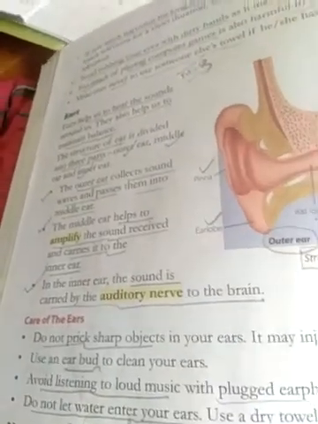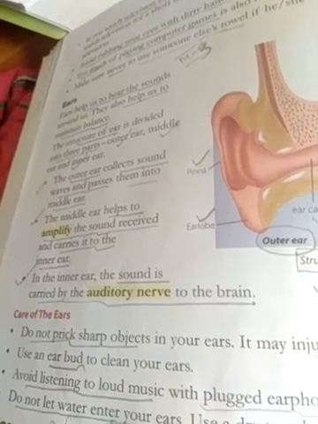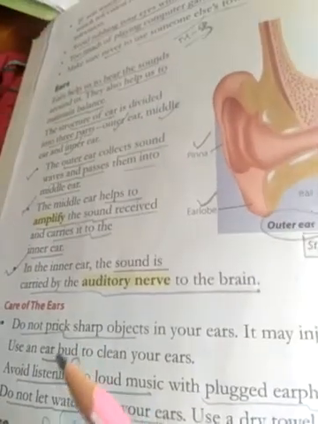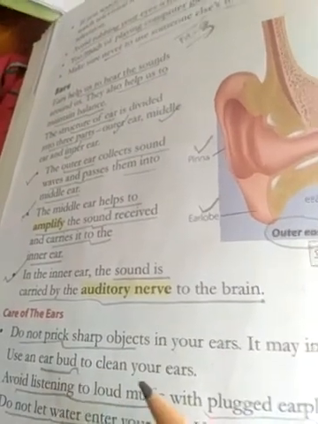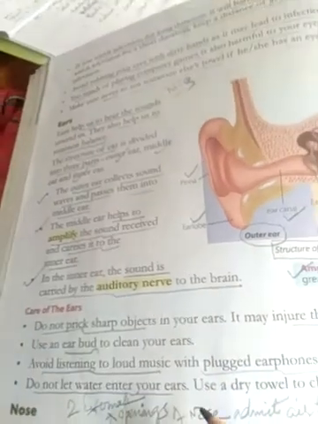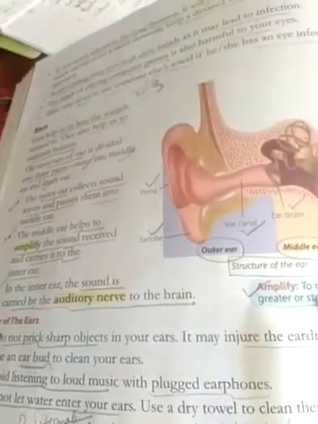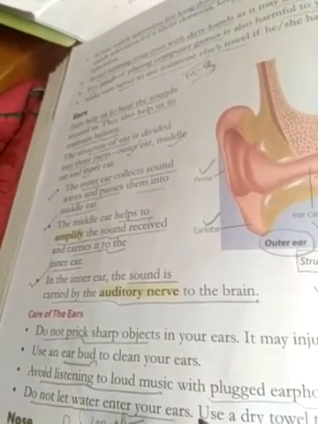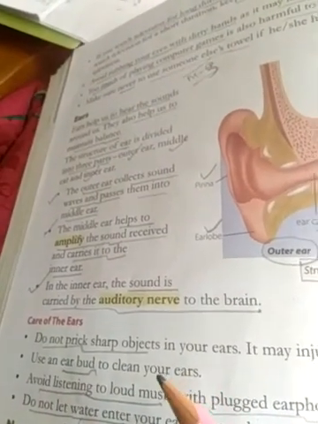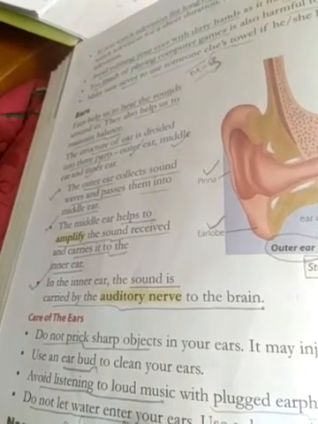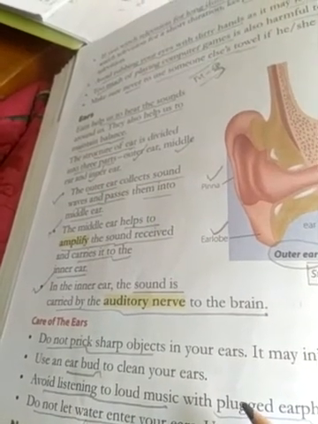Now, how to care for the ears? First instruction is we should not prick sharp objects in our ears because it may injure the eardrum or the skin-like structure of the middle ear. We should use earbuds while we are cleaning our ears.